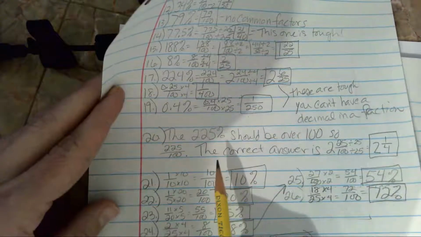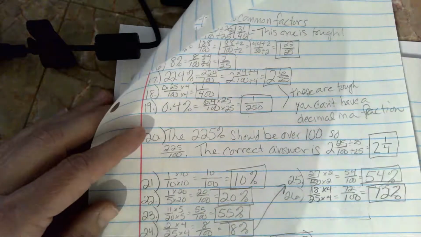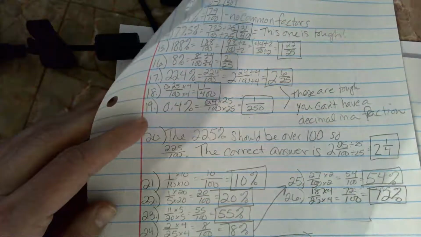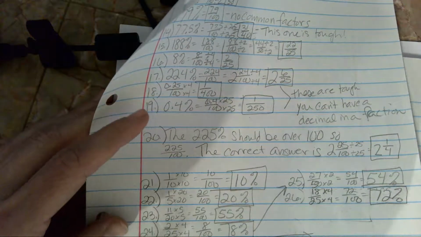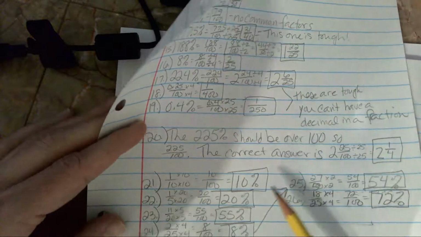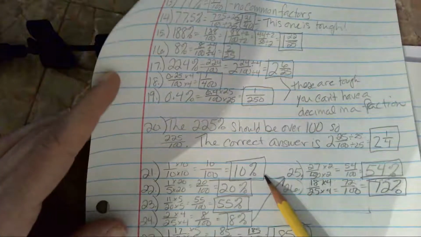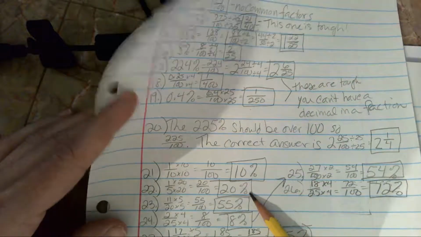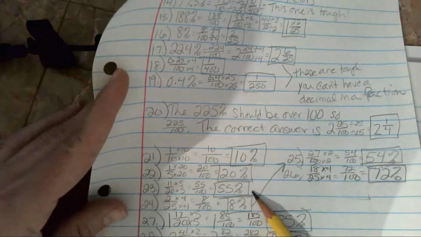Number 20, the 225% should be over 100, not over 1,000. So the correct answer should be 2 and 1/4. Number 21 is 10%. 22 is 20%. 23 is 55%.